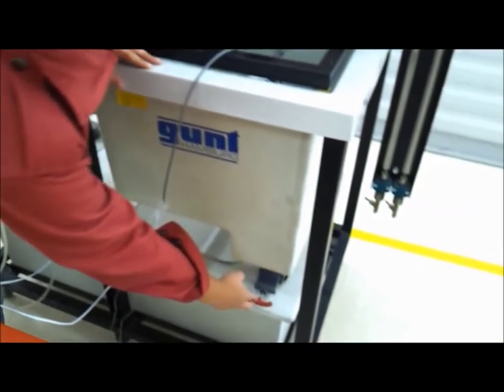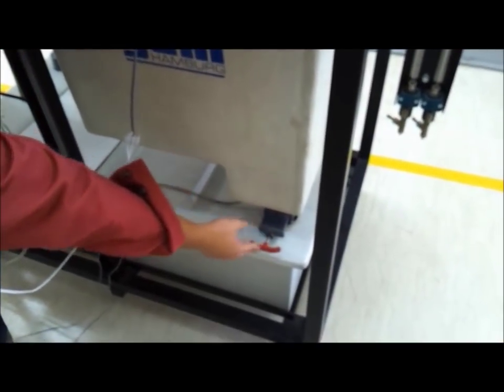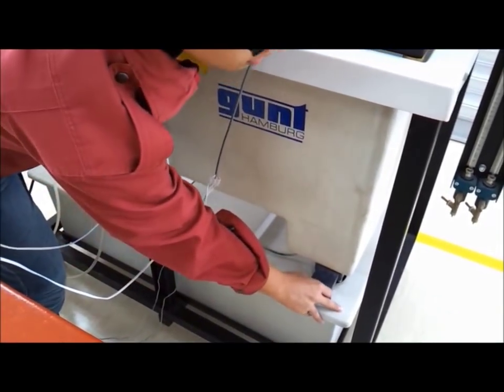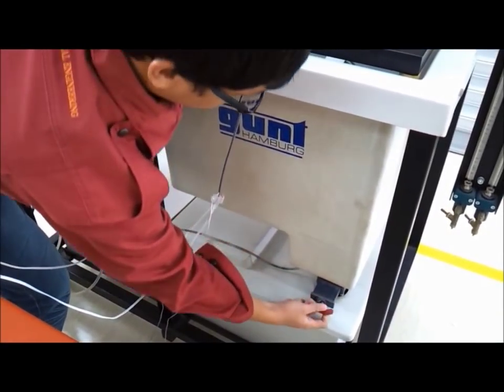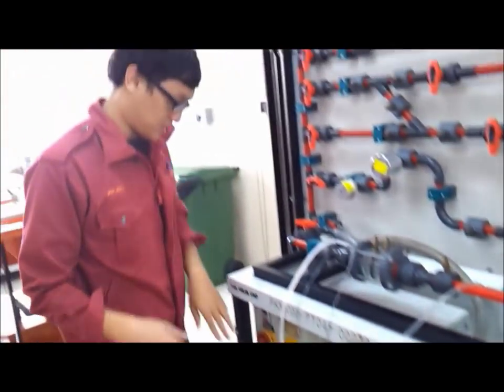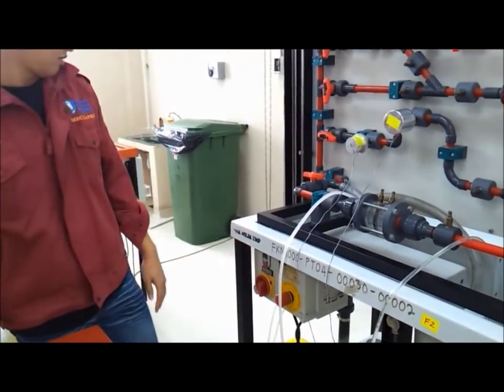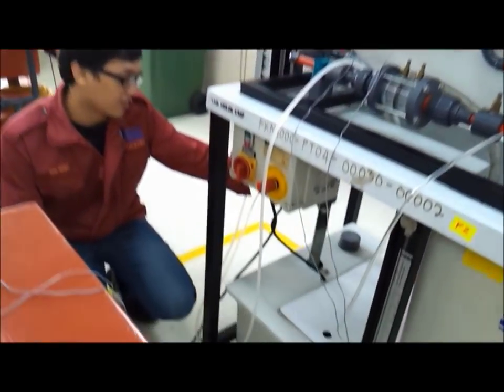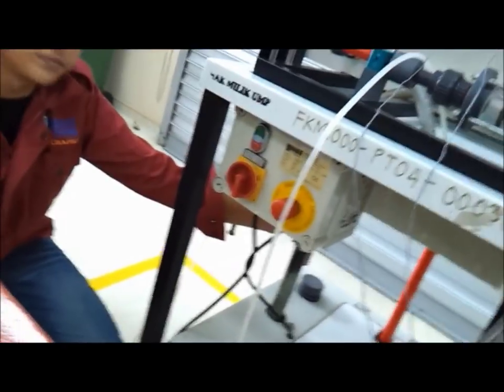This button prevents the water from flowing out if we press it. This is a power button. And here we have the adjuster for the flow rate of water.